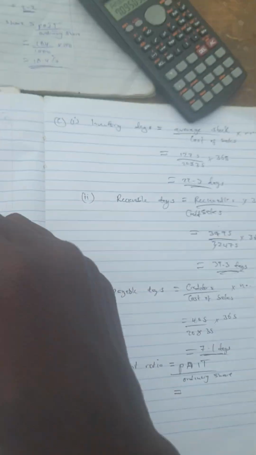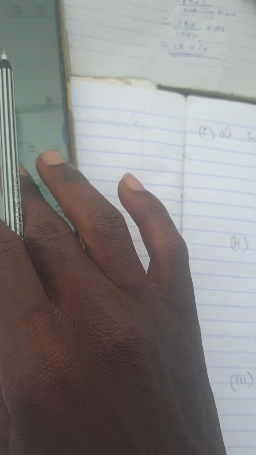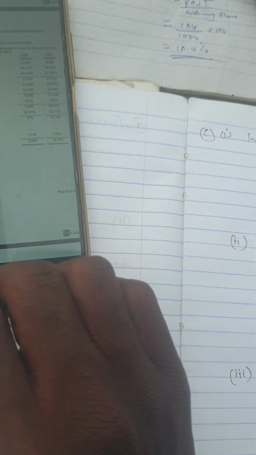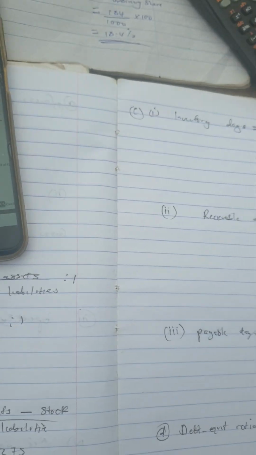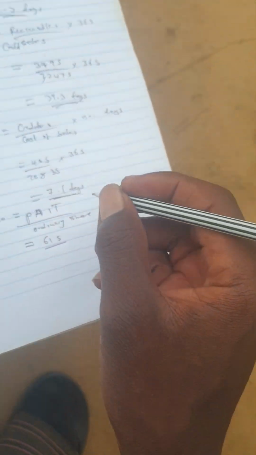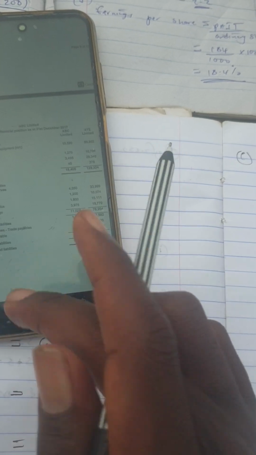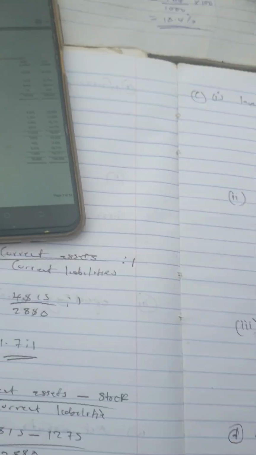Profit after interest and tax is 615, and our ordinary share in the question is 4050.